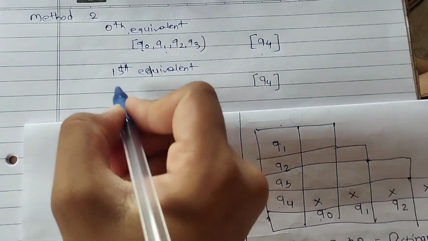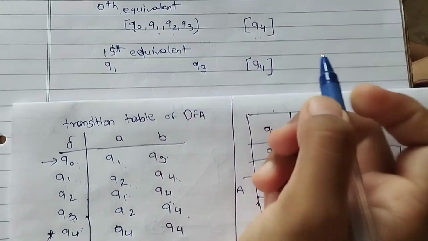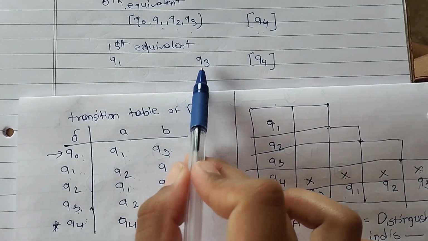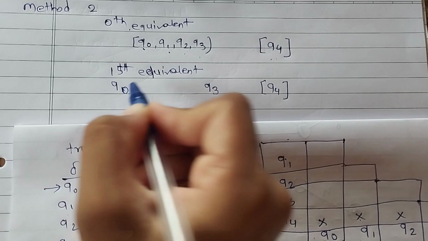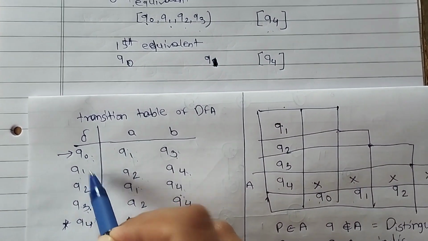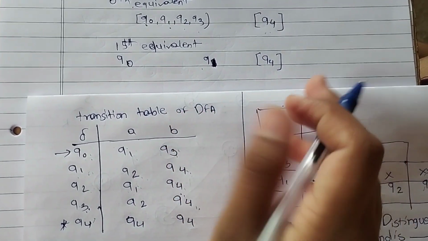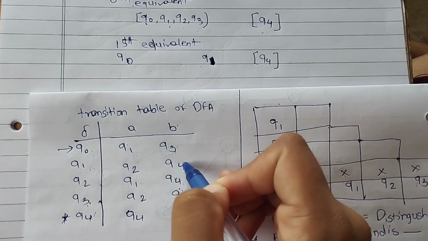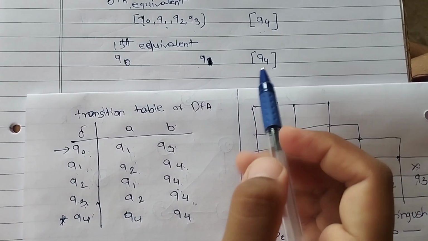So from this we say Q0 and Q1 are in separate groups, because A is read in the same group but B is read in two separate groups, because we see the transition of Q0 and Q1. So Q0 and Q1 are separated, because A is read in the same group but B is read in separate groups, one present in Q3 in one group and Q4 in the second group.